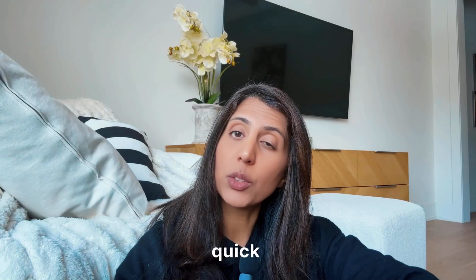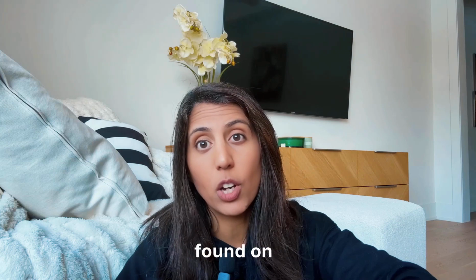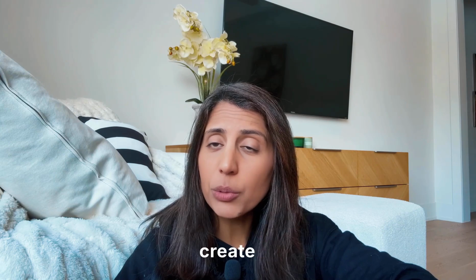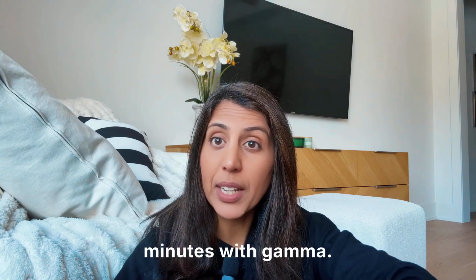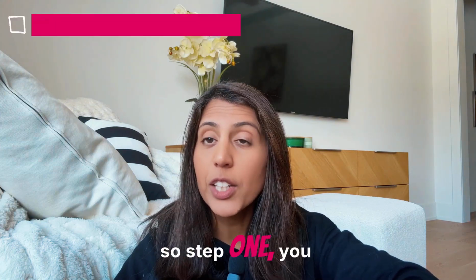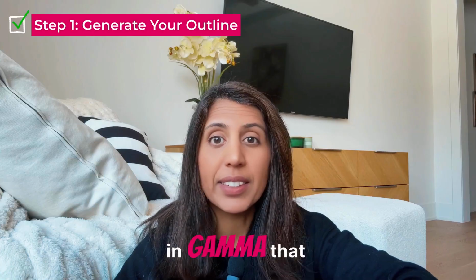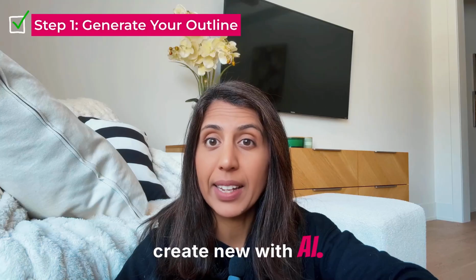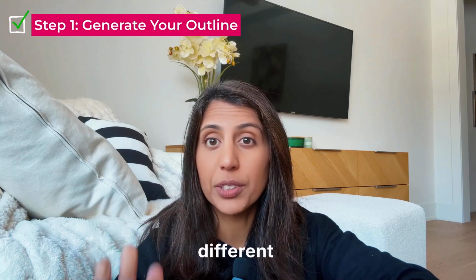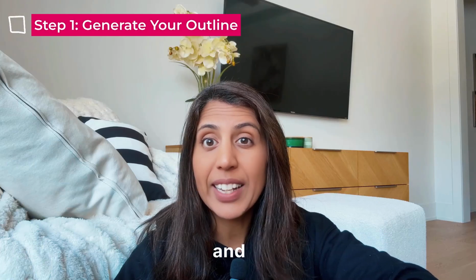So let's do a really quick recap. Carousels increase dwell time, they drive saves, and they can be found on search engines and AI tools. So you can actually create them in just a few minutes with Gamma, and we're going to review the quick and easy 5 steps. So step 1, you want to generate your outline, and you're going to do that by hitting the button in Gamma that says create new with AI. Now that is going to take you to 4 different options. You can hit the generate button. You can pick social and add in your hook.